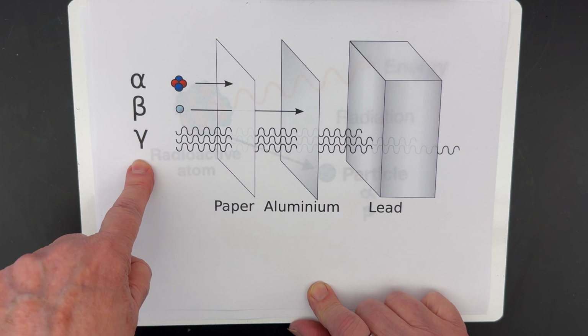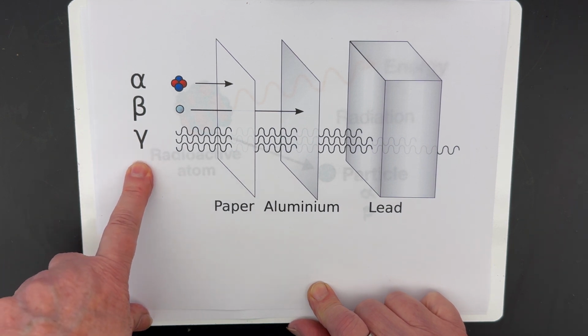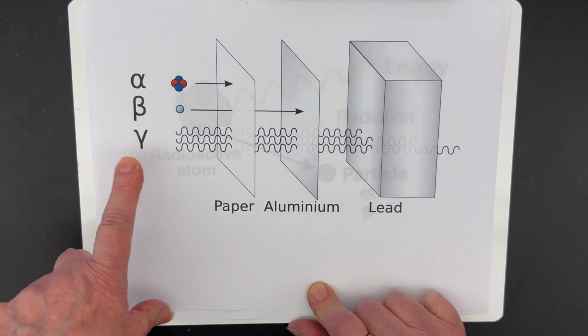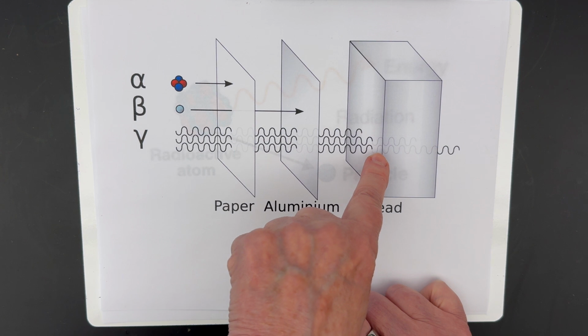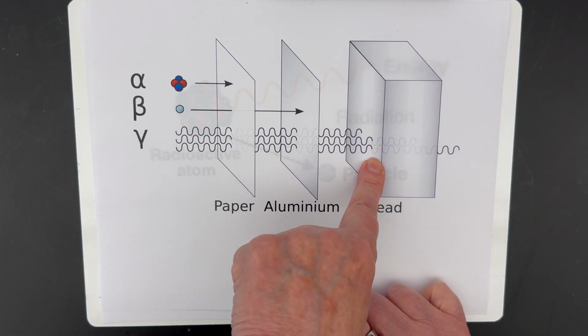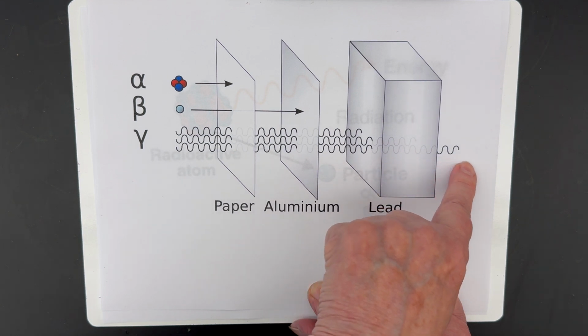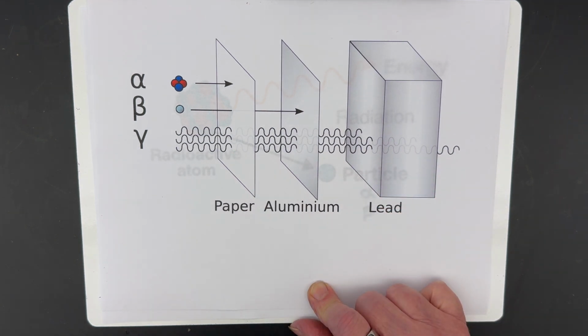Gamma is just pure energy. It has no particle nature to it, therefore it's much harder to stop. It will go right through paper, right through aluminum, and lead, being very, very dense, will stop most of it, but some of it may even get through the lead unless it's a terrifically thick piece of lead.